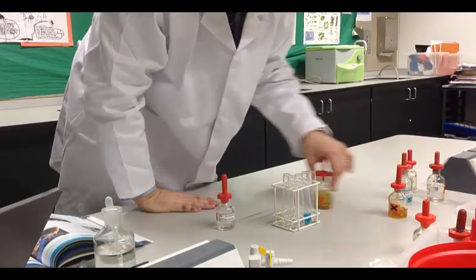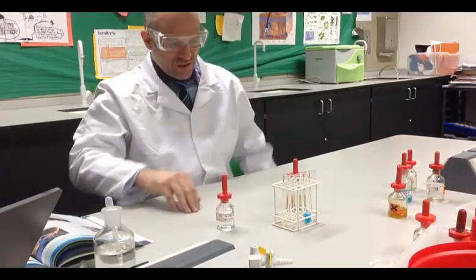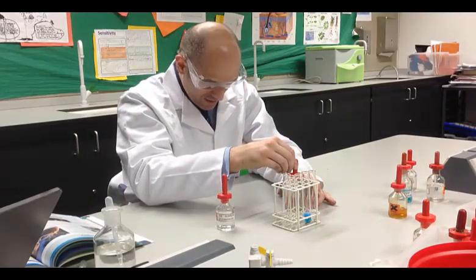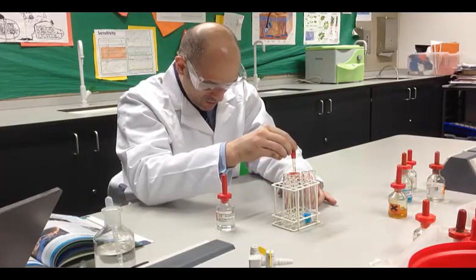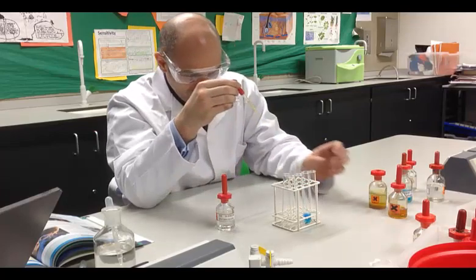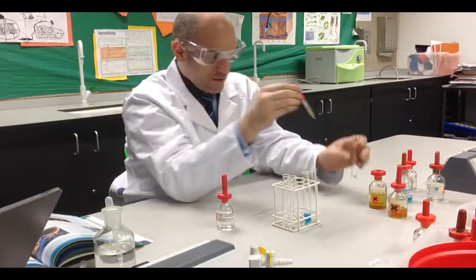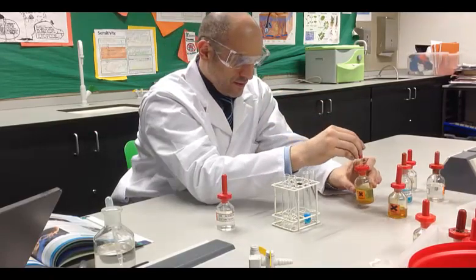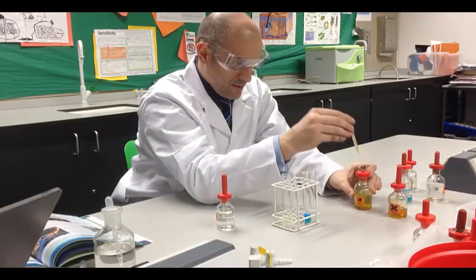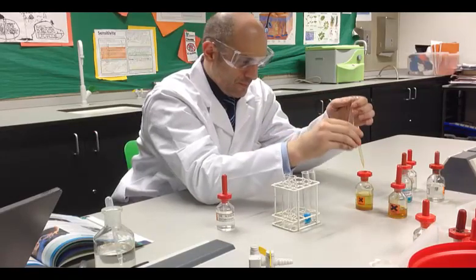Here I have some iron 2. Now iron 2 is actually a blue-green solution. This doesn't look so blue-green because it's gone off a little. Okay, there we go.